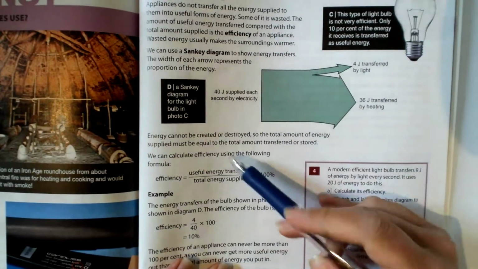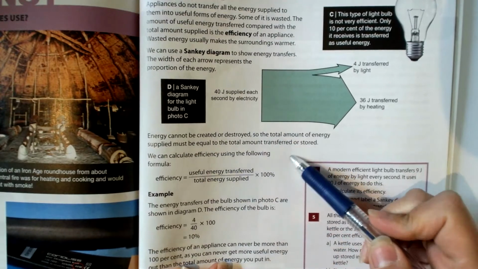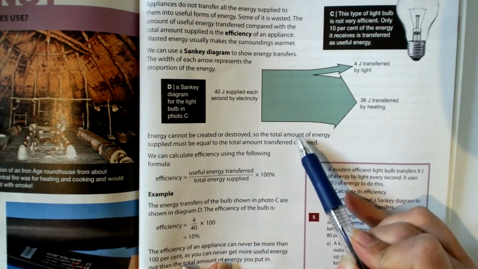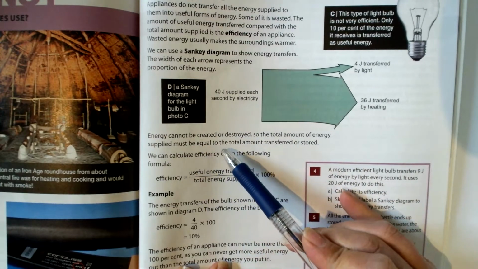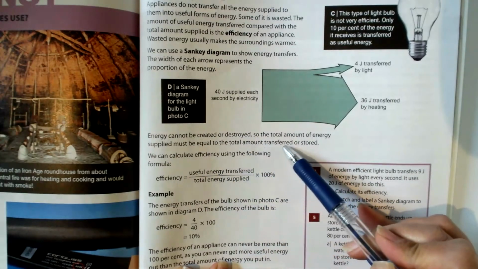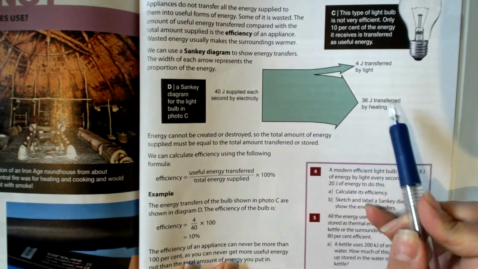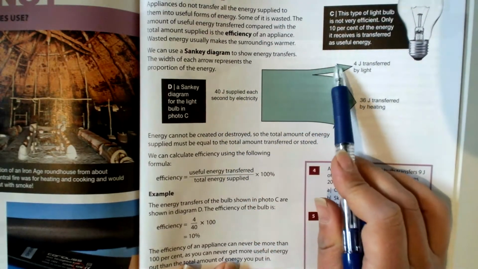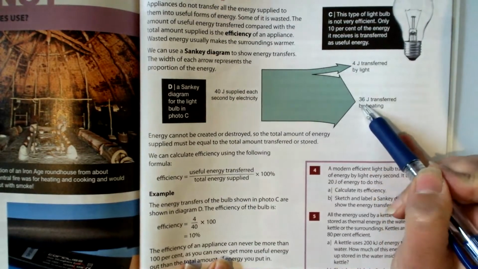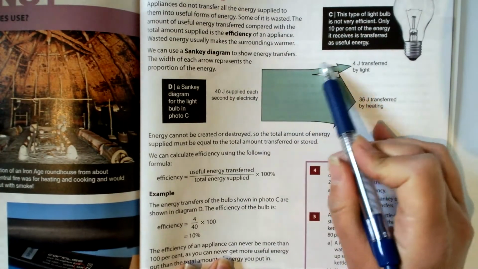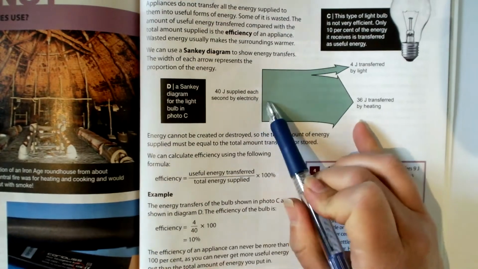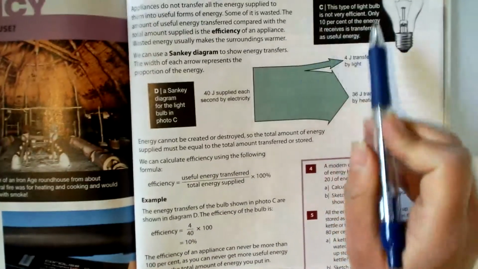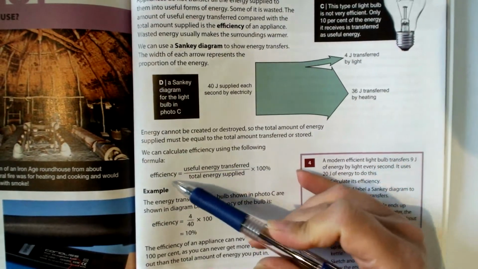So, a reminder, here is the conservation of energy law. Energy cannot be created or destroyed, so the total amount of energy supplied must be equal to the total amount transferred or stored. So what they're saying is, because we can't make any and we can't lose any, if you put 40 into a system, you've got to get 40 out. So if you see, 4 plus 36 is 40, you're getting the same amount of energy transferred as you put in in the first place.